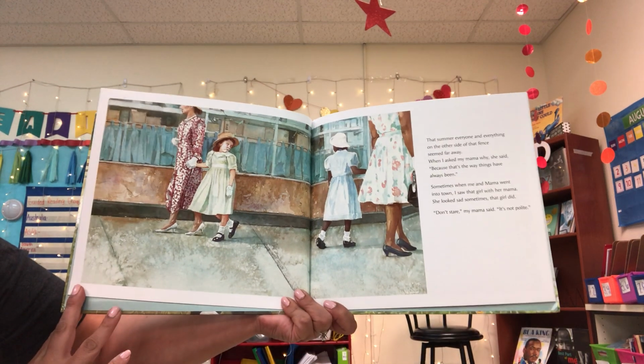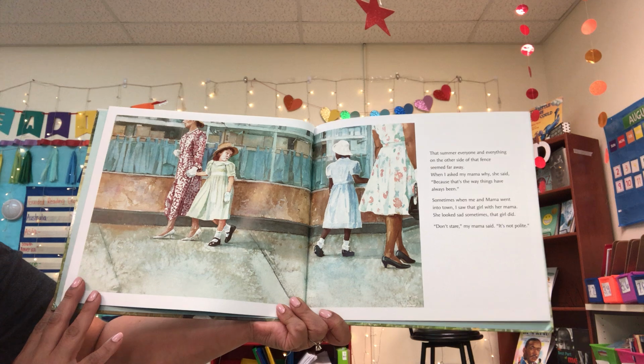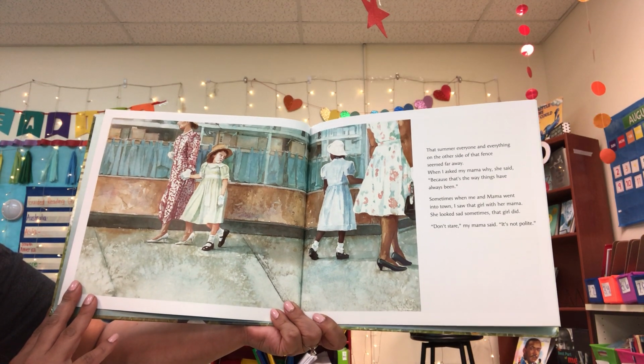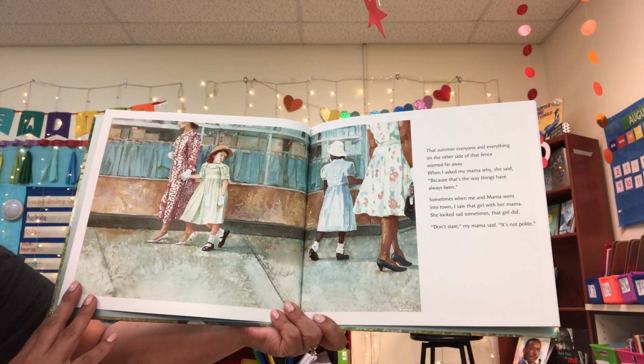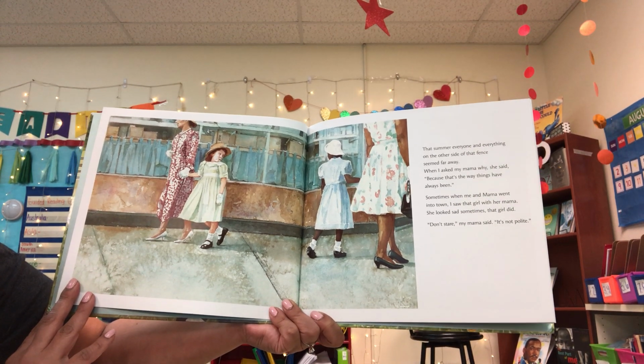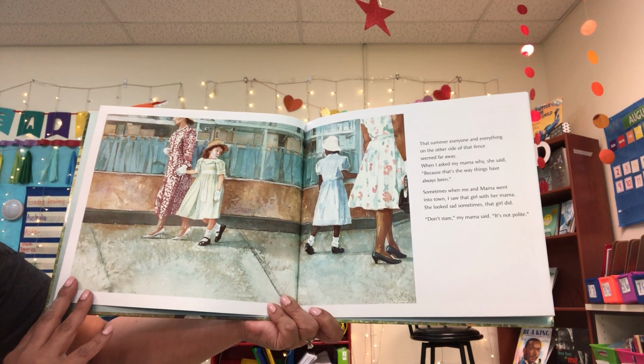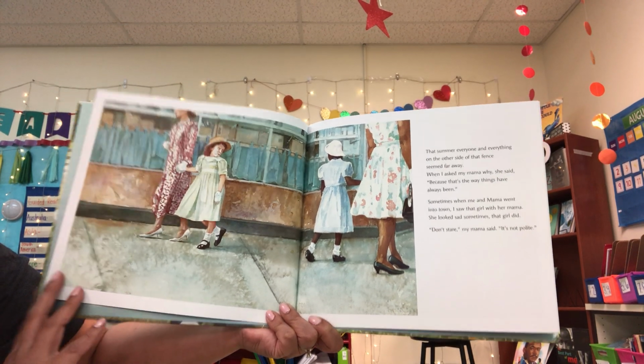That summer, everyone and everything on the other side of that fence seemed far away. When I asked my mama why, she said, because that's the way things have always been. Sometimes when me and Mama went into town, I saw that girl with her mama. She looked sad sometimes, that girl did. Don't stare, my mama said. It's not polite.